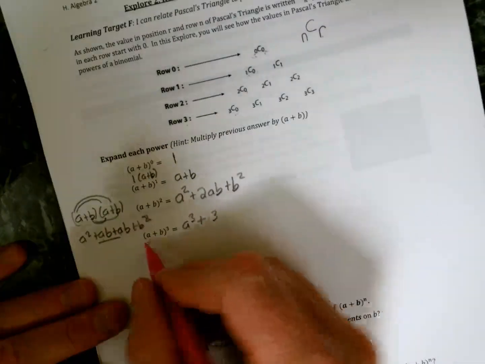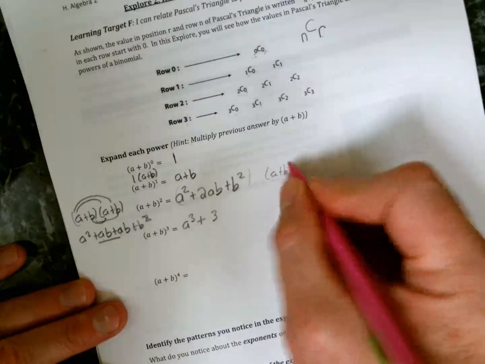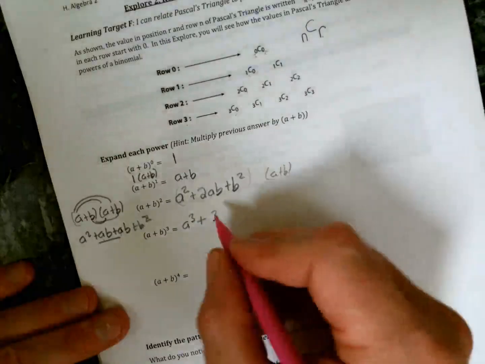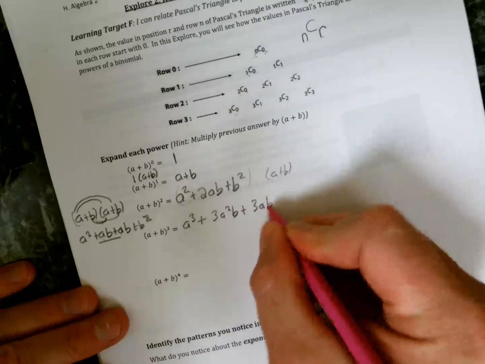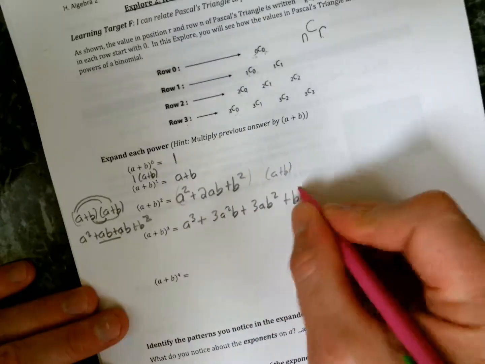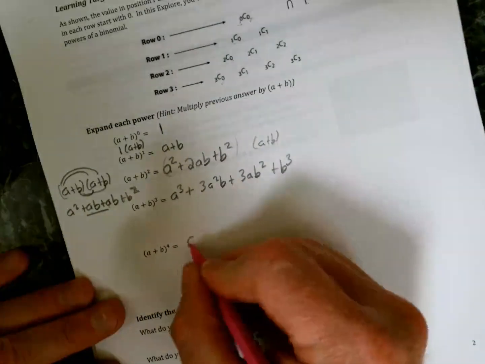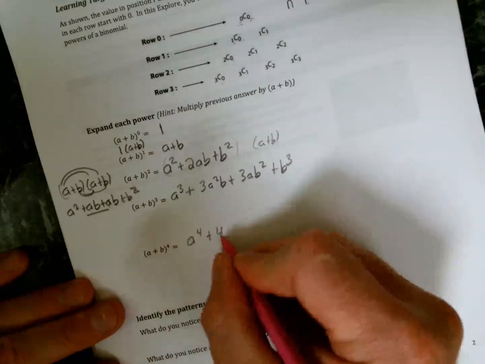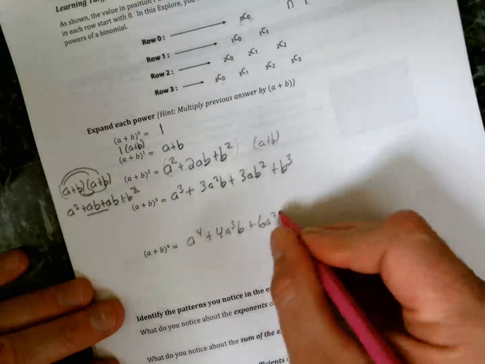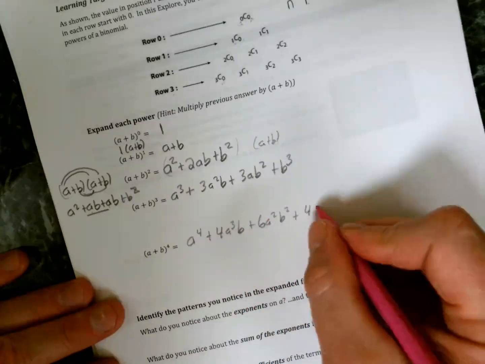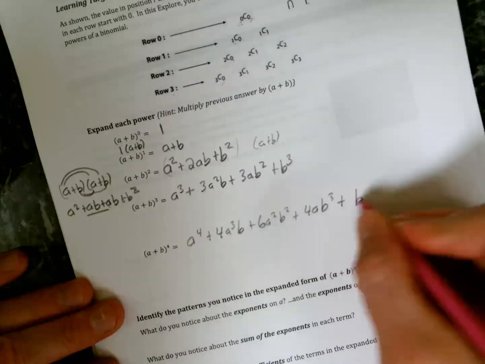This is really just multiplying this entire thing, which is a plus b squared, by another a plus b. And we'd FOIL it all together and combine like terms. It's going to be a cubed plus 3a squared b plus 3ab squared plus b cubed. And then if we multiply that one more time, because it's to the 4th power, we would get a to the 4th plus 4a cubed b plus 6a squared b squared plus 4ab cubed plus b to the 4th.